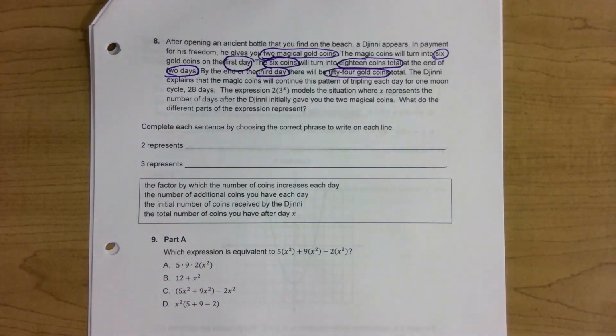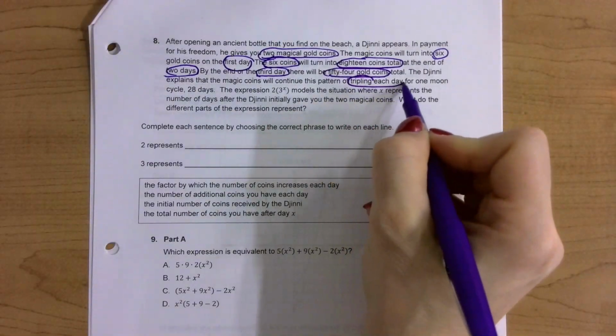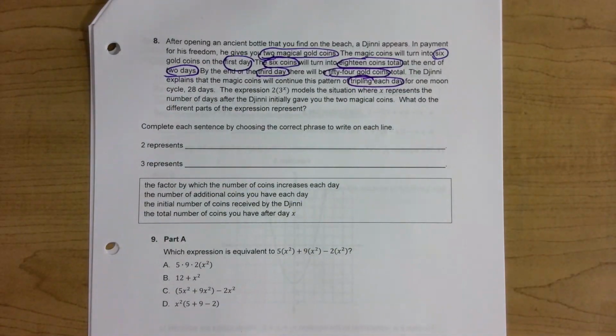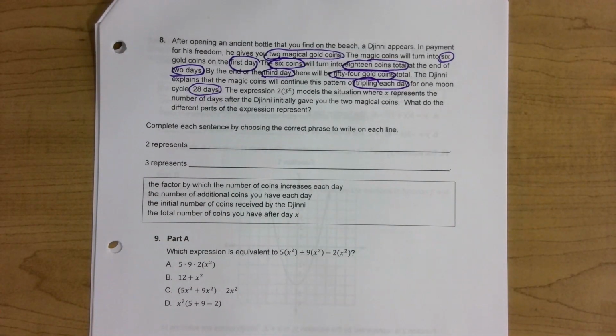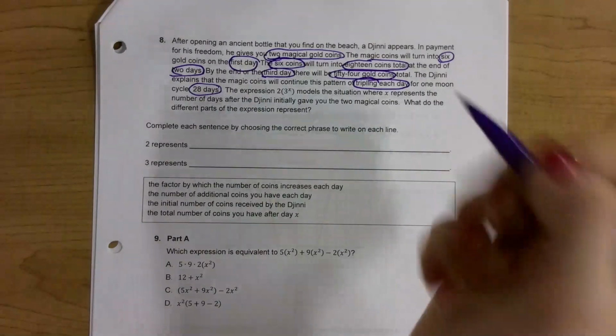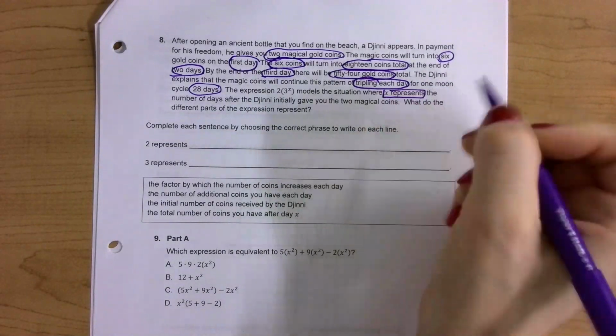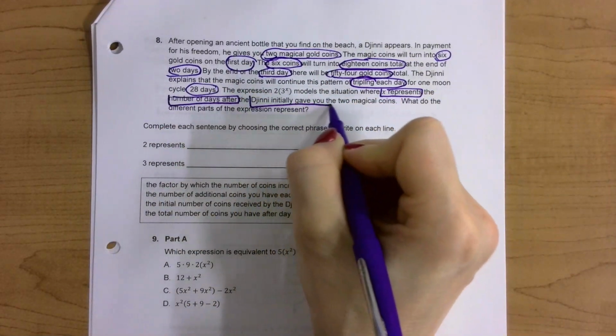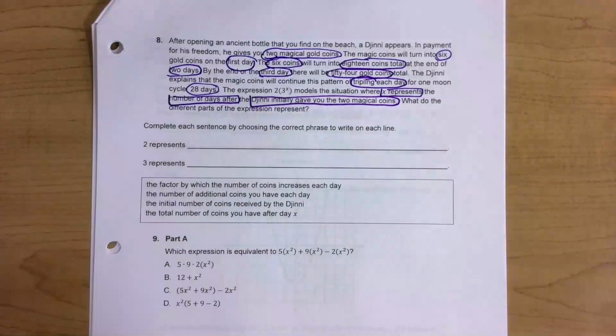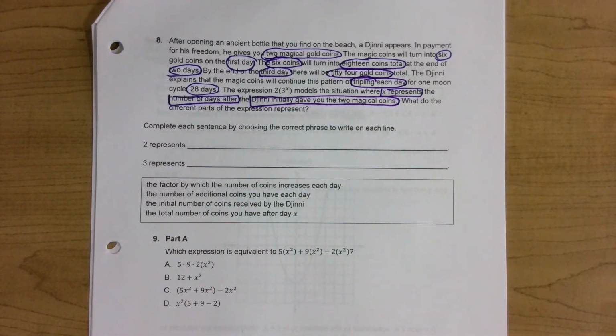The genie explains that the magic coins will continue this pattern of tripling each day for one moon cycle, 28 days. The expression 2 times 3 to the x models the situation where x represents the number of days after the genie initially gave you 2 magical coins. So x represents the number of days after the genie initially gave you the 2 coins. That's important. What do the different parts of the expression represent?